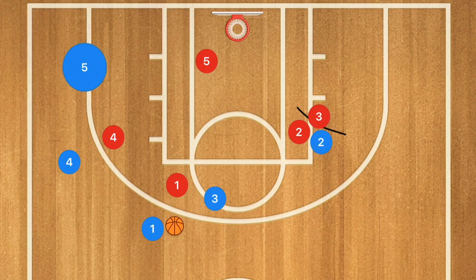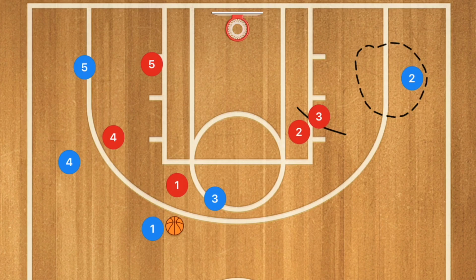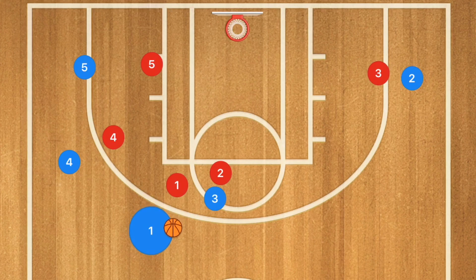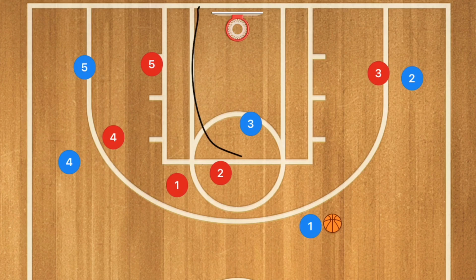We're going to have player 2 go and set a screen for player 3. Player 3 is going to go. Player 5 is going to clear. Player 2 is then going to clear out to this side. And then what's going to happen, let's say there was a switch, it doesn't really matter at this point. Player 1 is going to then use player 3 as a screen, and player 3 is going to roll towards the basket. Now what you're hoping for is the whole middle of the key to be open so that now player 3 can get that easy layup.